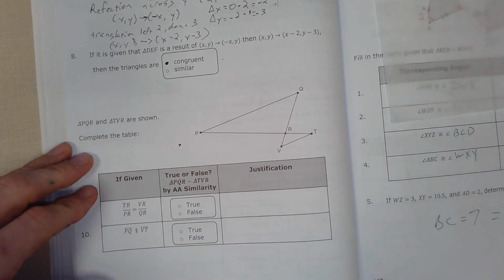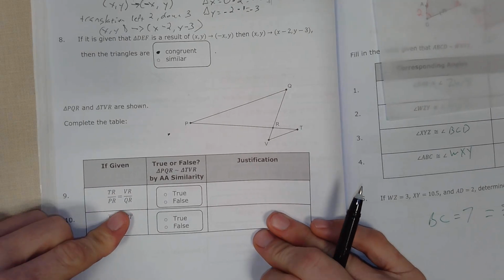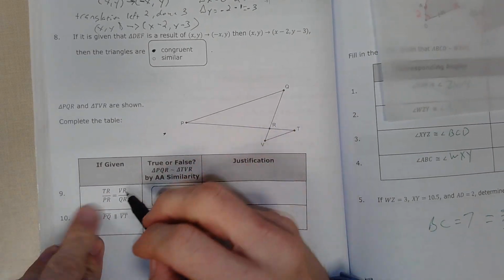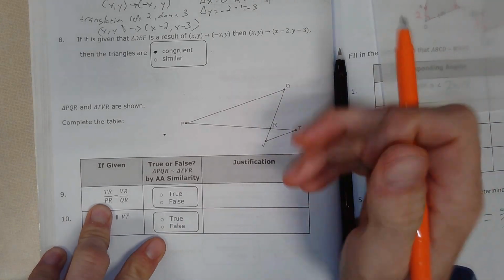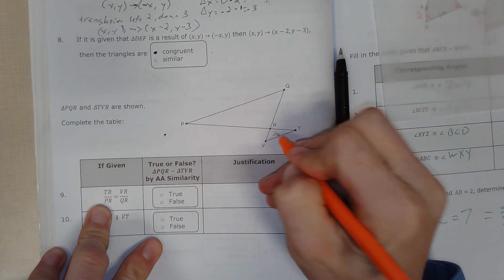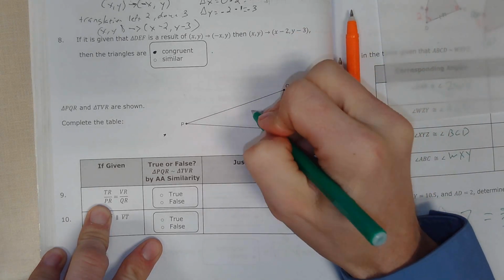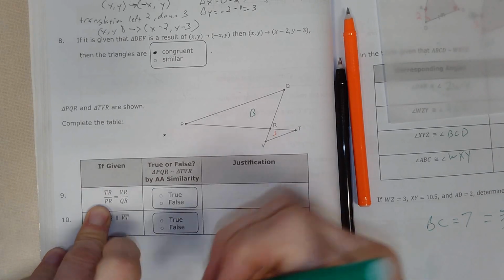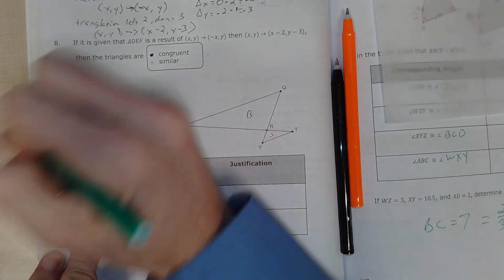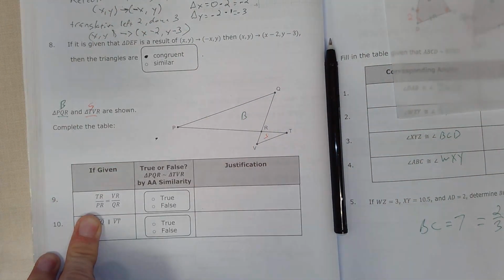Okay, so here we go. And then we have this little given table here, right? It says that we have a triangle. Got triangle small here, TVR. I got triangle big here, I don't know, PVQ or PQR. Big and small are shown.